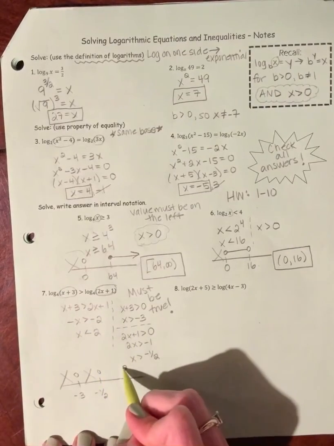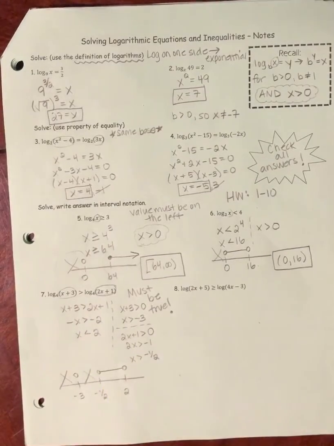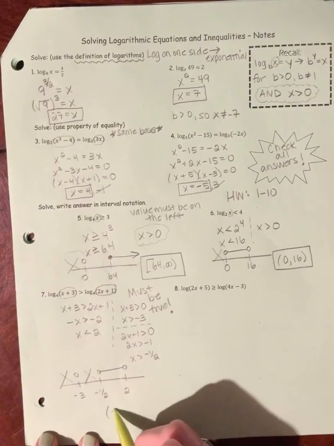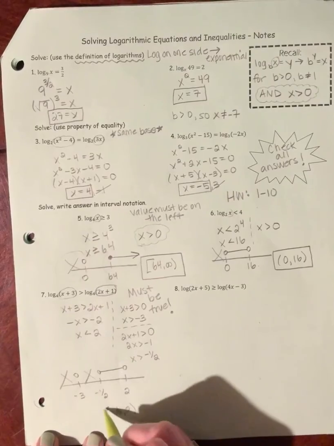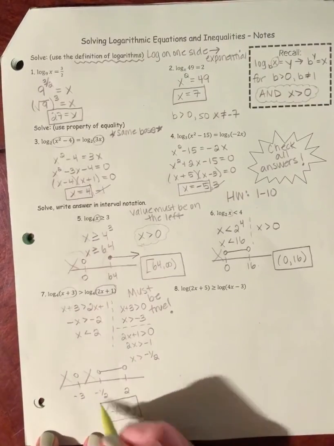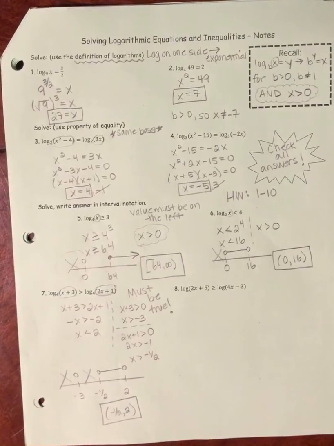So it's less than 2, but it had to be greater than those other two values. So my solution is the interval from negative 1/2 to positive 2. All right, you want to pause it, try number 8, and then after that, pick it up and make sure that you get the correct answer.